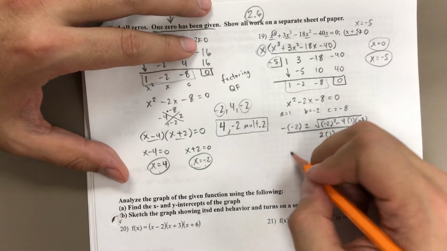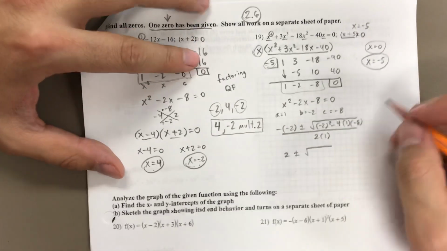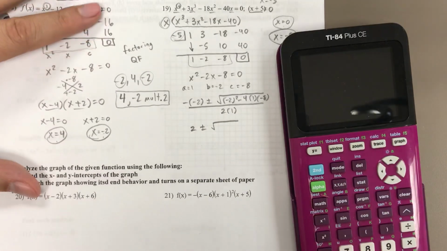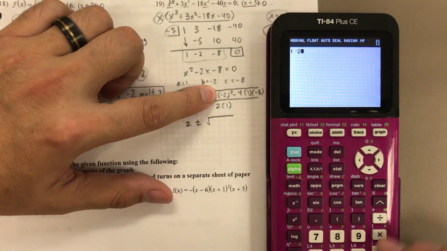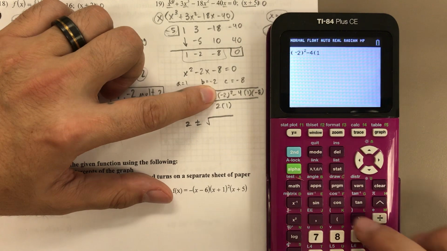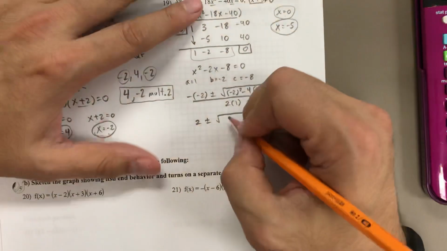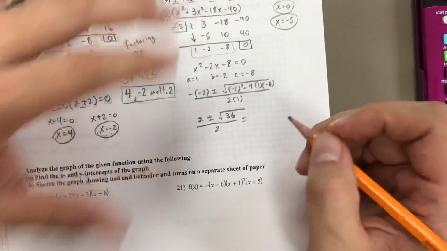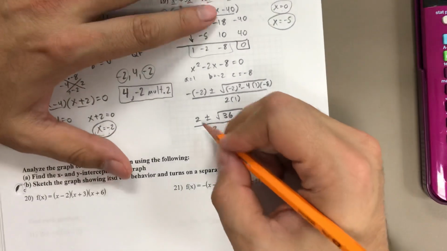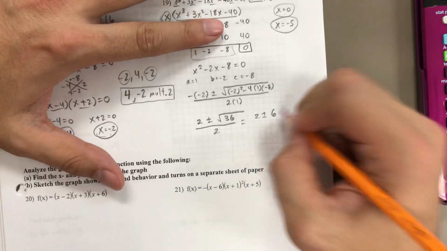All right, the negative of a negative is a positive, so I get 2 plus or minus the square root of... let's see what this is. If I just type that into my calculator with the parentheses, this is going to be really easy. So parentheses, negative 2 squared minus 4 times parentheses 1 times parentheses negative 8, and I get 36. Oh, that's a nice number to take a square root. So 36, and then in the bottom, that's 2 times 1, which is just 2. Okay, almost done with this. So we have 2 plus or minus, then the square root of 36 is 6, so we put 6 there.